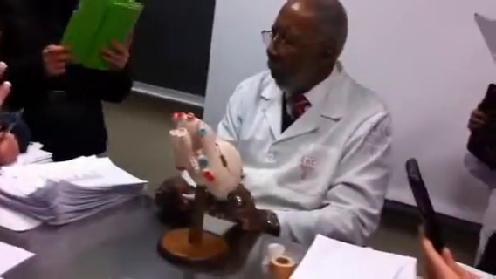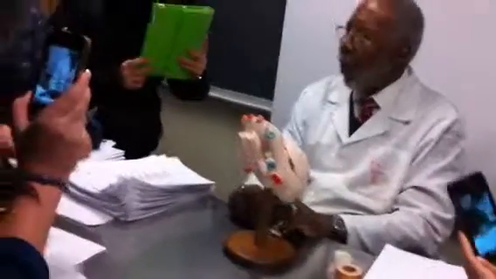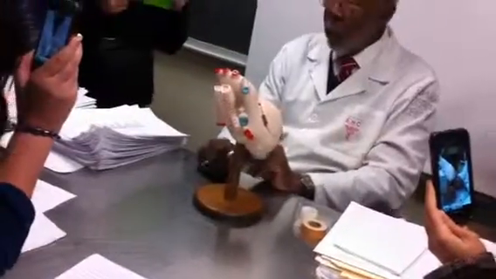The heart has two atria and two ventricles. The right side of the heart receives deoxygenated blood. The left side of the heart receives oxygenated blood. There are four sources of deoxygenated blood.